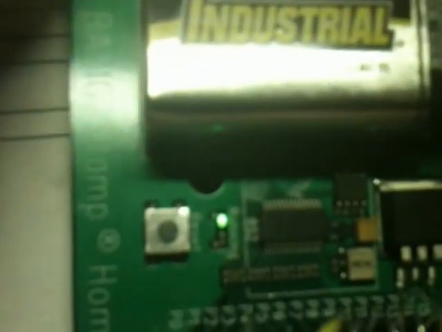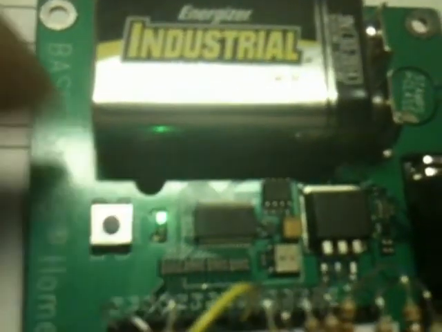So let's start to connect the power over here. You can see that because there is no short circuit, the board already is turning a light on right here, showing that this is working.